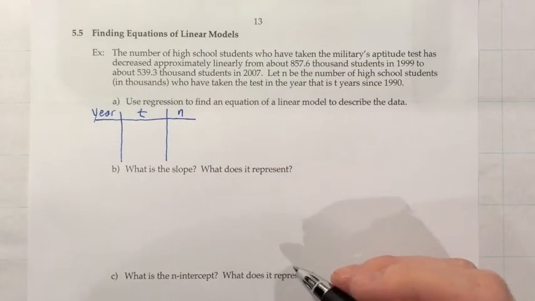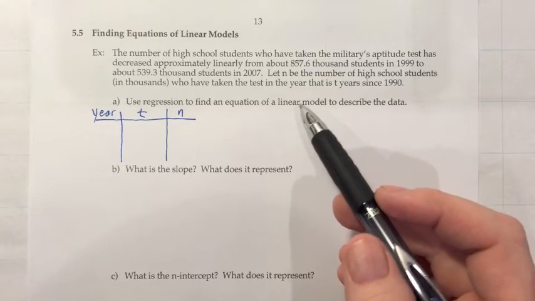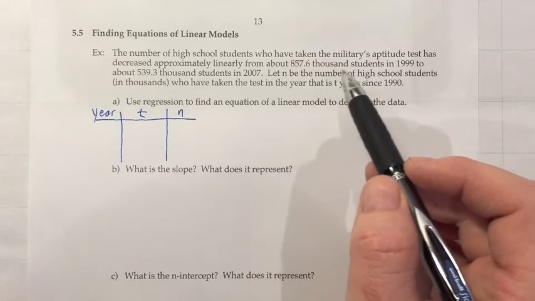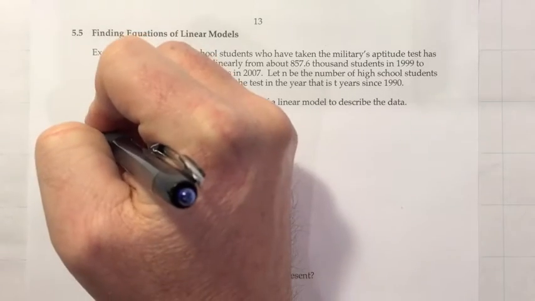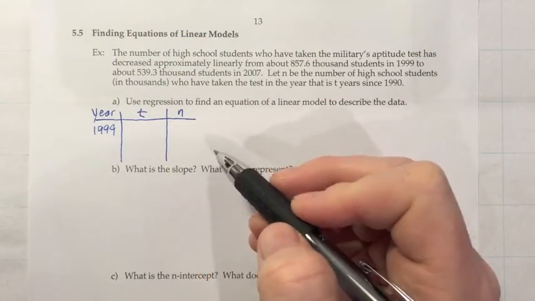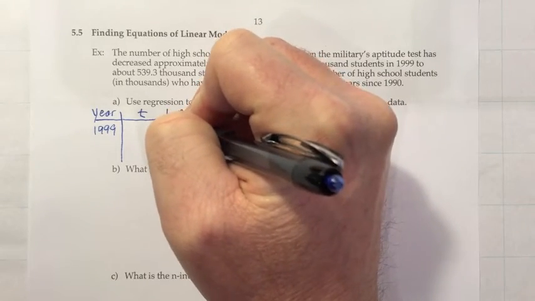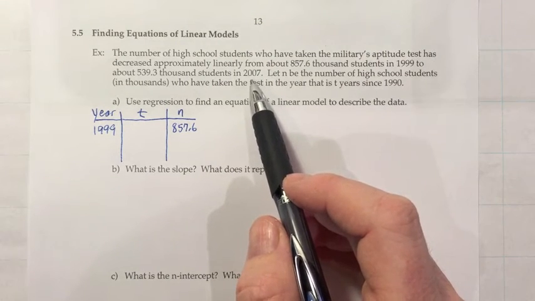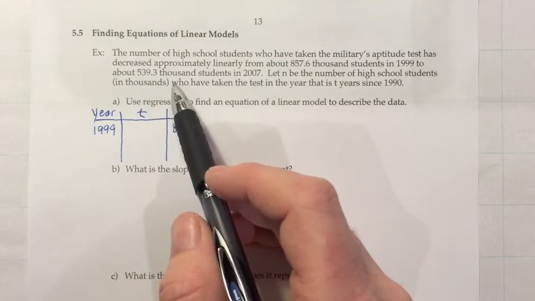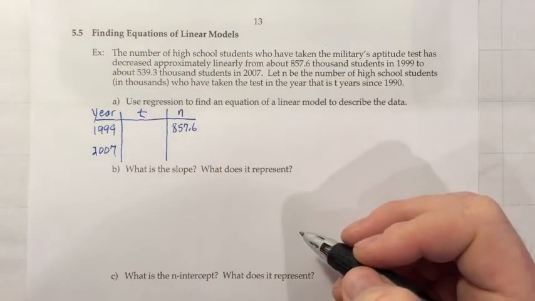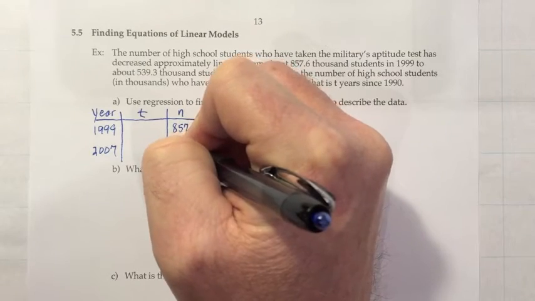So we get the ordered pairs to fill in this table from the sentences up here. They say that in 1999, there was 857.6 thousand students taking the test. So we can fill in that year, 1999, and we can fill in the number of students, n, 857.6. That's in thousands, which we do have to remember, but we don't have to put that in our table. And then we need another ordered pair as well, and that's going to come from the fact that in 2007 there was 539.3 thousand students taking the test. So we'll add that year, 2007, and then we'll also put the number of students, 539.3.